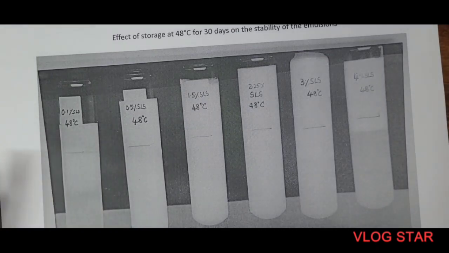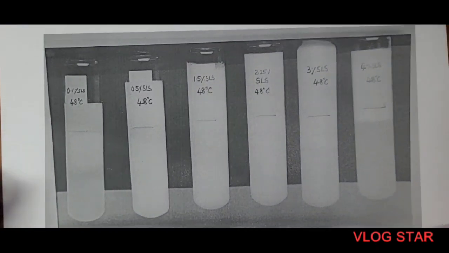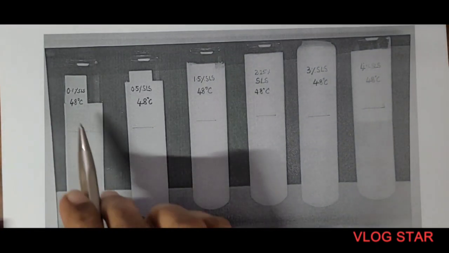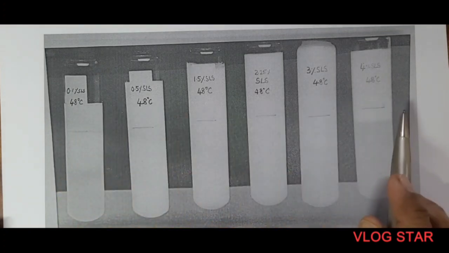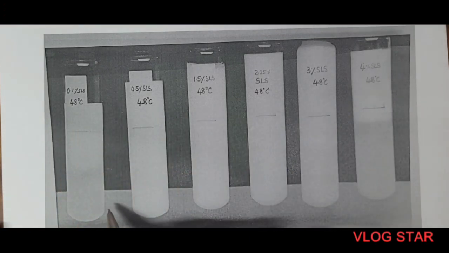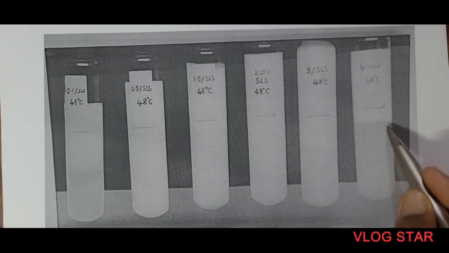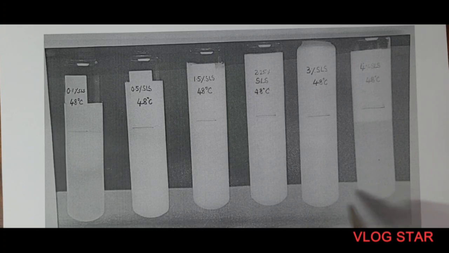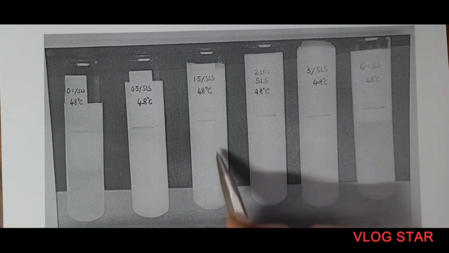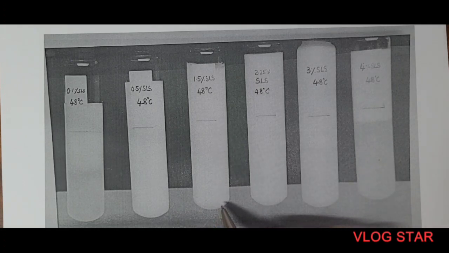See, this is a pictorial representation where you can see 48 degrees at various temperatures, right? See here, it's a separation. It's also separation. See here, 48 degrees at 4% SLS, very clear separation. But at 1.5 you don't see separation at all.